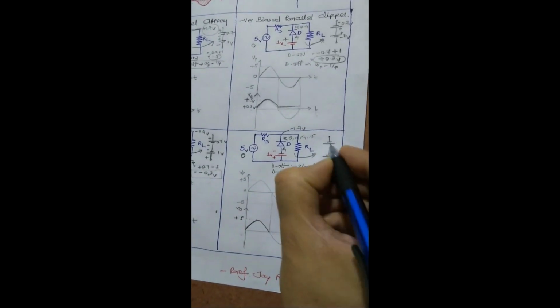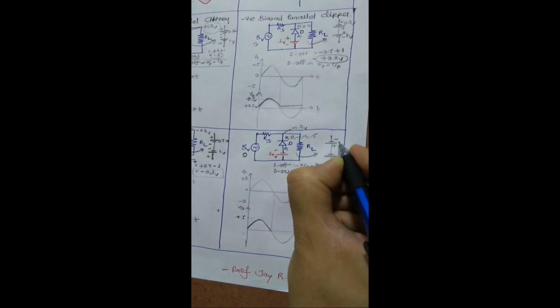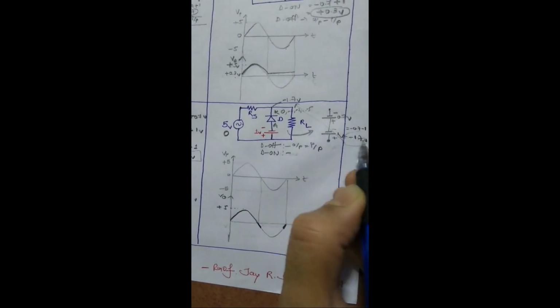Lower plate anode is plus, upper plate cathode is 0.7 volt, and the battery is minus plus 1 volt. So the calculation: -0.7 minus 1. So the total voltage is -1.7. The answer matches your desired voltage. So up to -1.7, D is off. So with D off, input equals output. Consider this is the -1.7 point. Up to this, input equals output as it is. And after -1.7, a DC voltage is available in your negative half cycle. So you have to mention over here -1.7 volt.